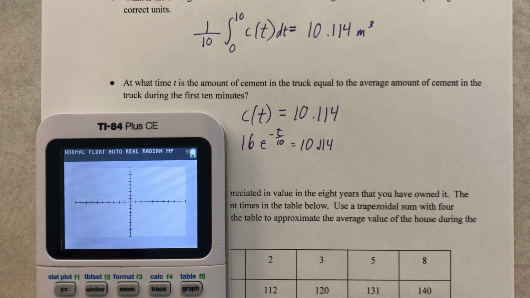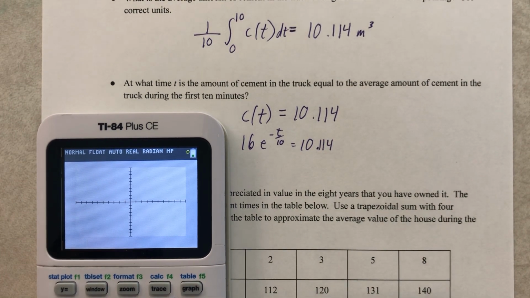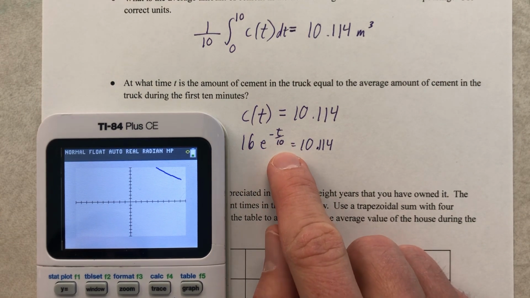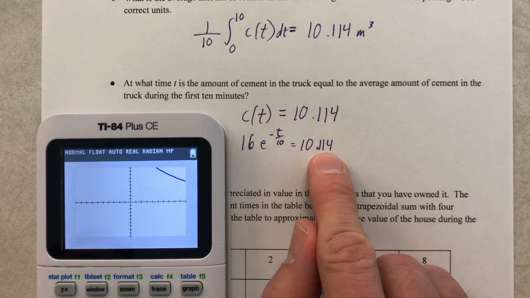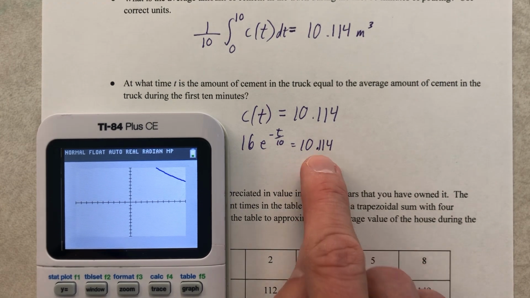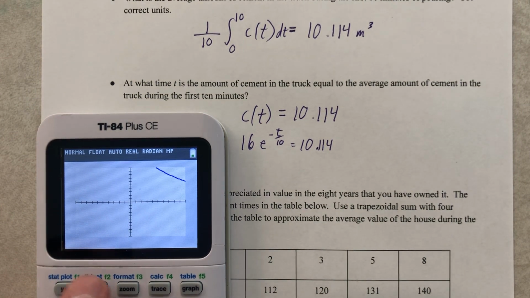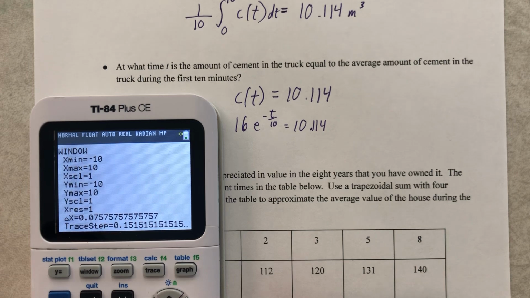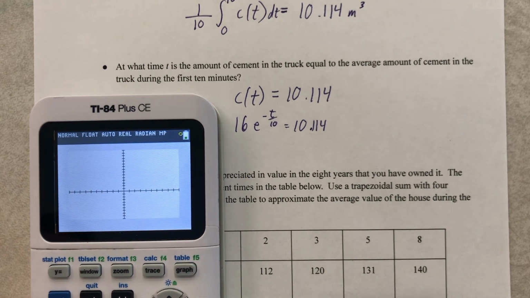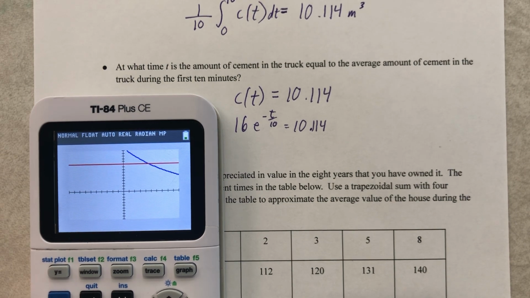Let's go to a standard window. You're going to see the c function, which would be 16e to the negative t over 10. And then you're not going to see this, because your maximum y value is 10, and it's slightly above that. So let's adjust the window. Let's go higher, to 15. I probably don't need to go all the way down to negative 10, but we'll stick with it. Now I'm seeing a little more of the c function. There it is. And I want to know where they meet, because that's the t value.